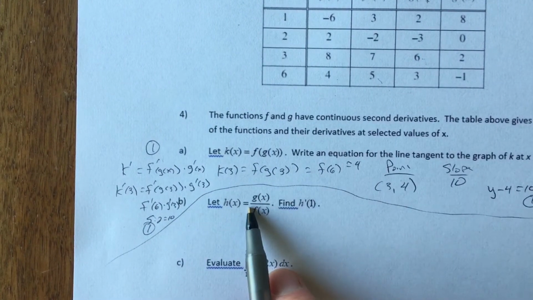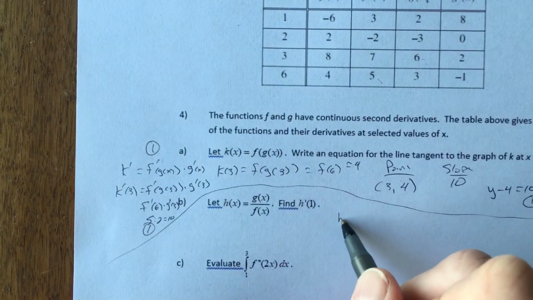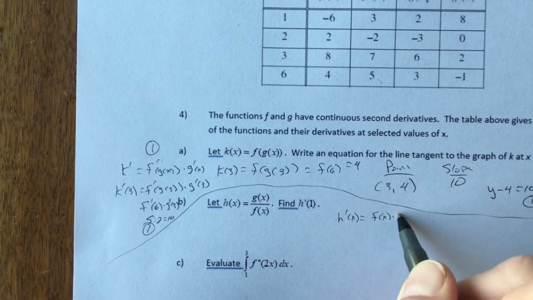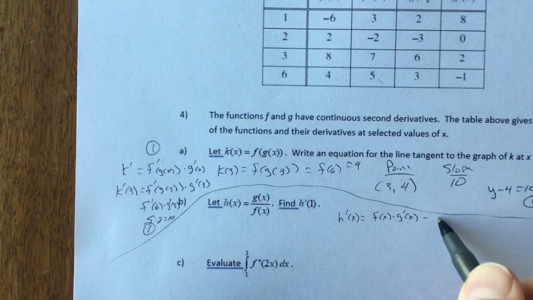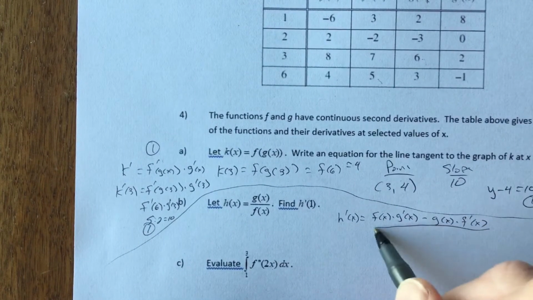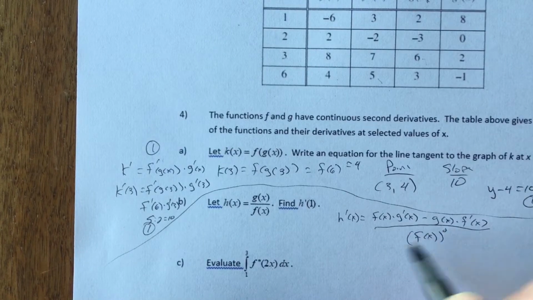This next one is just a quotient rule. I mean, that's really all they're having you do. They want you to find h prime of x, which is bottom, times derivative of the top, minus top, times derivative of the bottom, over bottom squared. And you got a point for doing that.